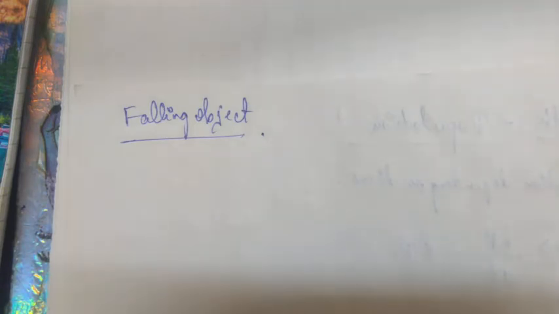Let's take velocity first. Velocity, as you have studied in previous classes, is the rate of change of an object's position with respect to the frame of reference, and it is a function of time. Actually, velocity depends mostly on time.